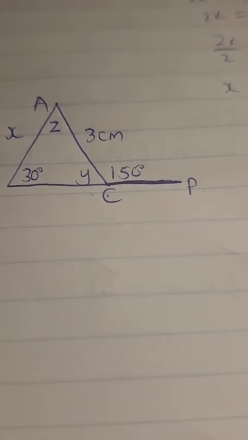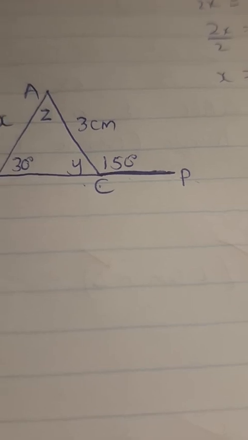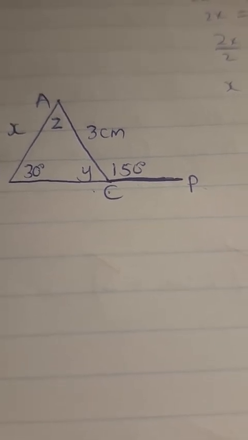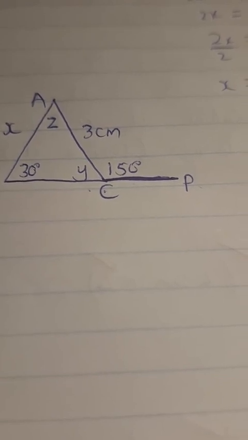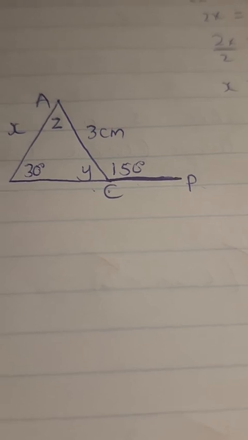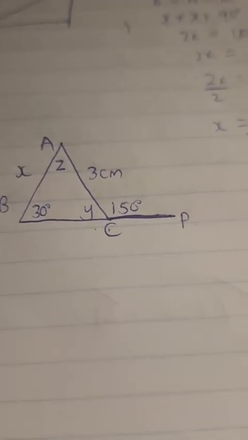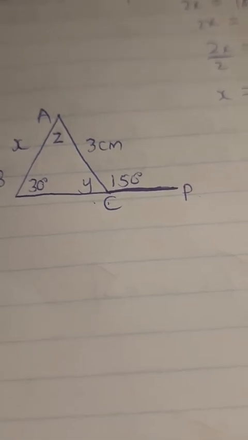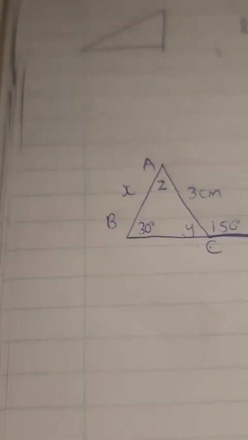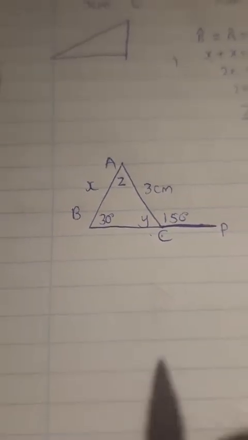Okay, Fancy and Almighty are saying we can start with y. Cloudy says y and 150 are on a straight line. Another viewer says, I think y is 30 degrees, angles in a straight line. Okay, let's start with y. Depending on who you are as a learner, some people are saying start with y. So let's say you are the learner that starts with y.